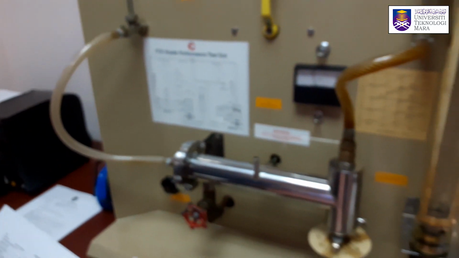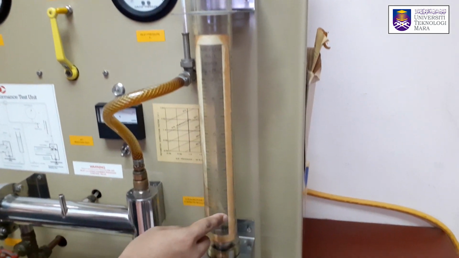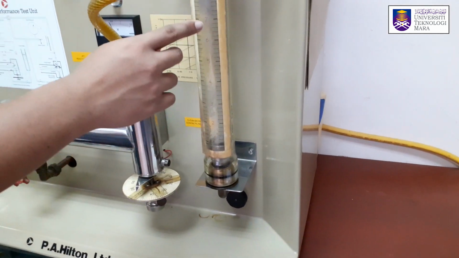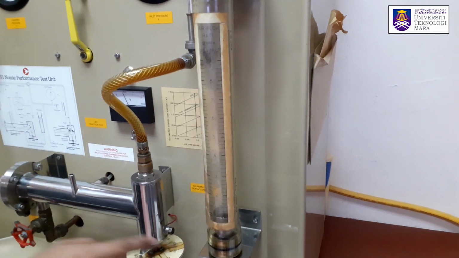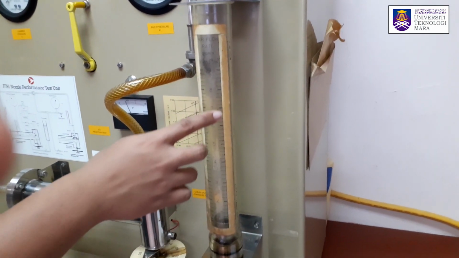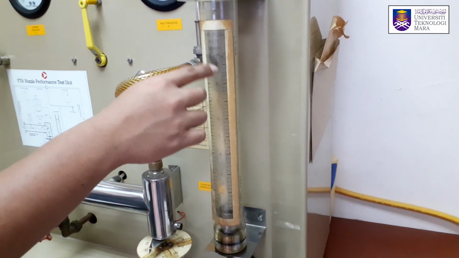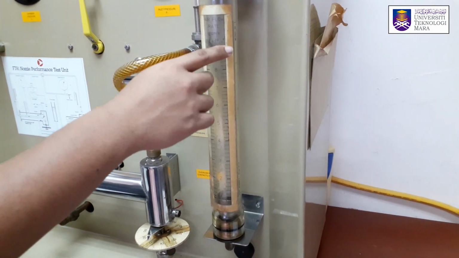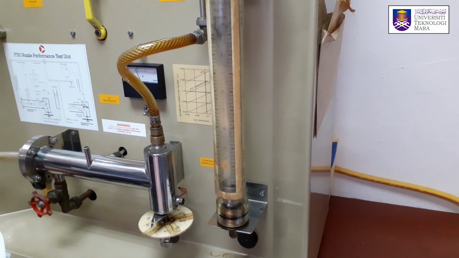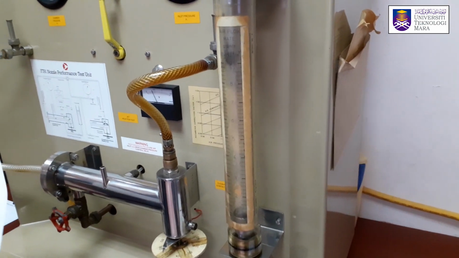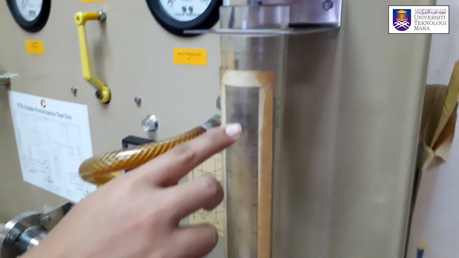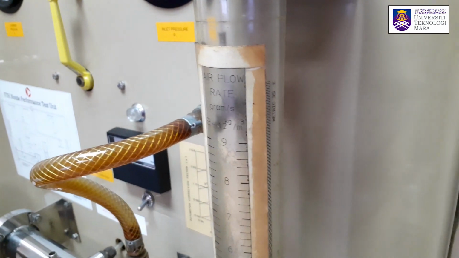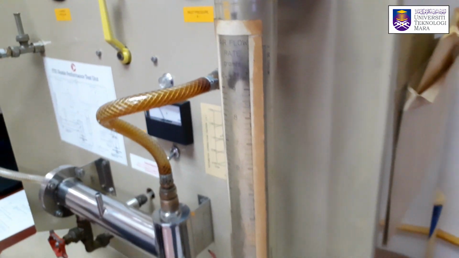Next we're going to see the airflow rate. This is the gauge for the airflow rate. This is very simple, but you need to make sure that you change the unit to kilogram per second, because here you can actually see it's gram per second. So don't be confused, you need to change it.